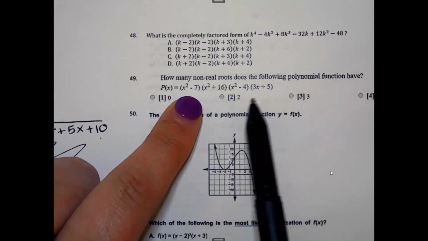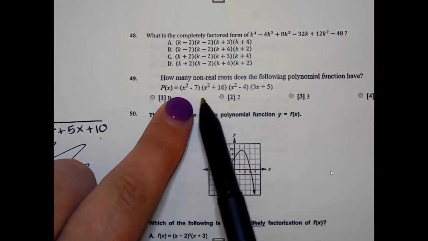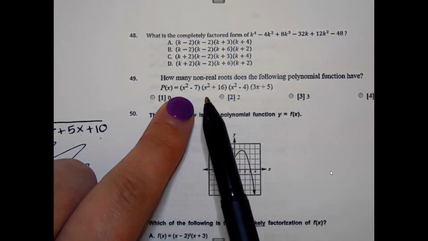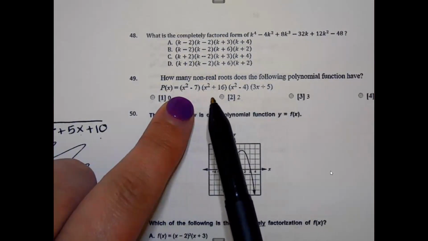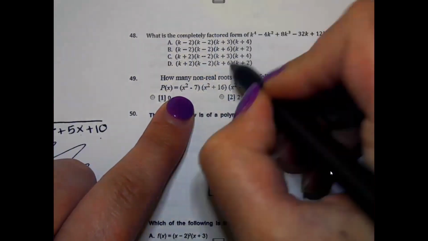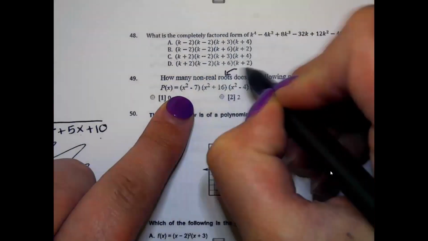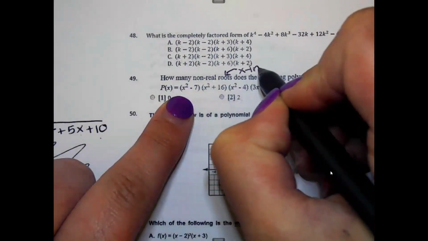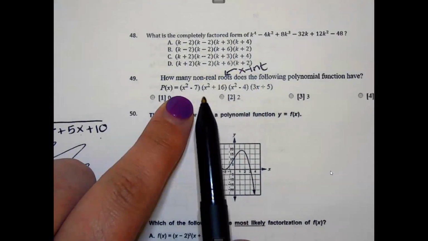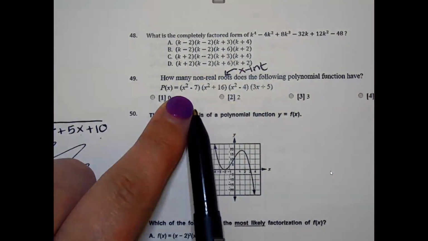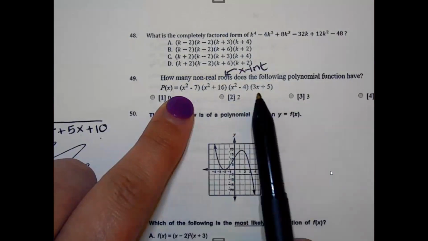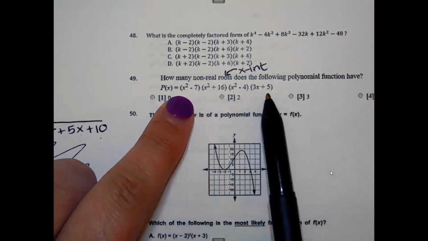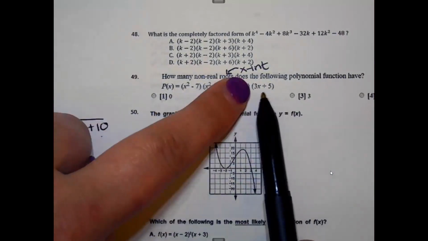So if you think about problems that are in the factored form, how do we find the roots or the x-intercepts? Remember, root is a synonym for x-intercept. So how do we figure out from the factored form what the x-intercepts are? Maybe from this one, what would you say the x-intercept was?